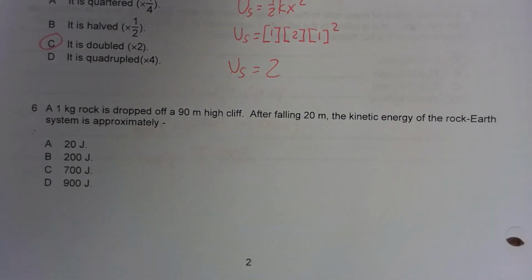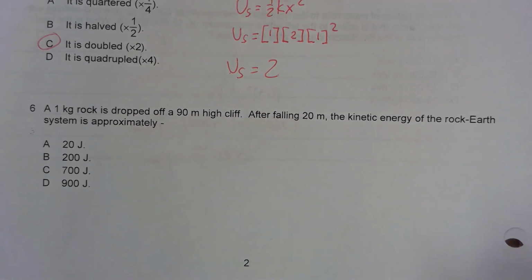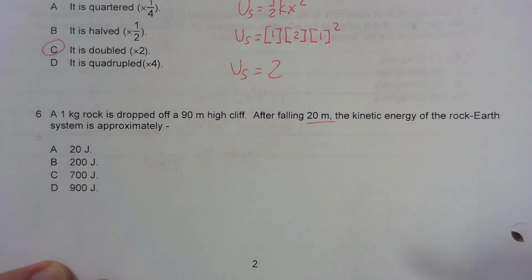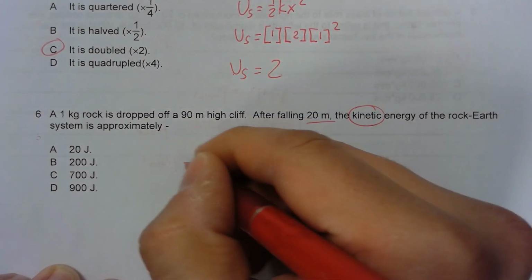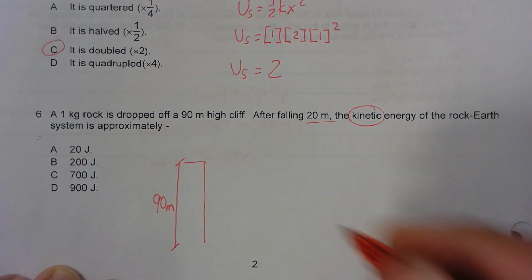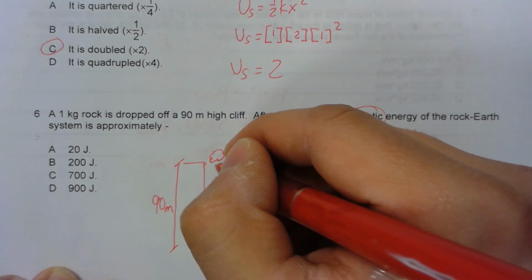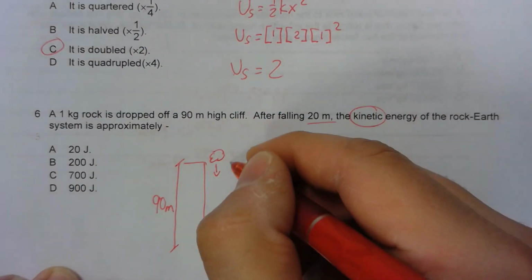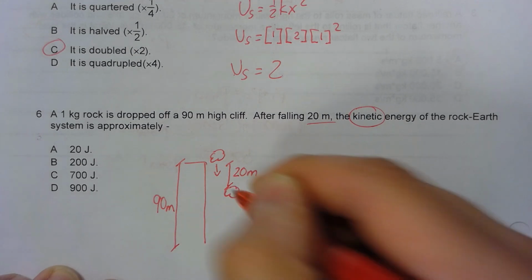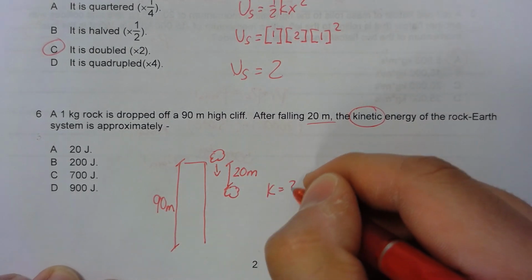Number 6, we have a rock. We're going to drop it off a cliff. Now this is the one I think where most people struggled because I give you another height after falling 20 meters. We want to know what the kinetic energy is. So again, this is where a picture is going to help. I have a 90-meter cliff. It's pretty tall. I'm going to take a rock and I'm going to drop it off. Now after it's fallen 20 meters, I want to know what K is equal to.